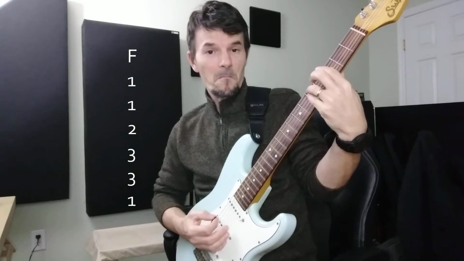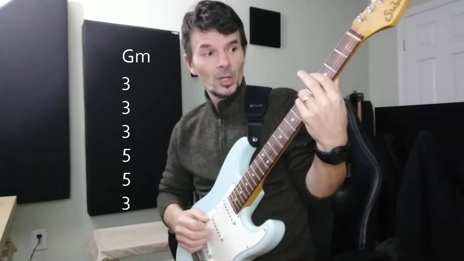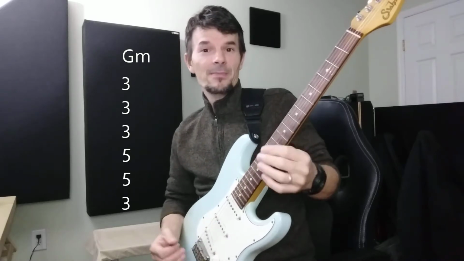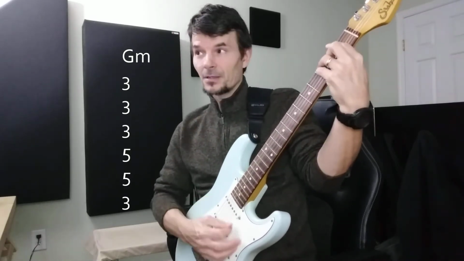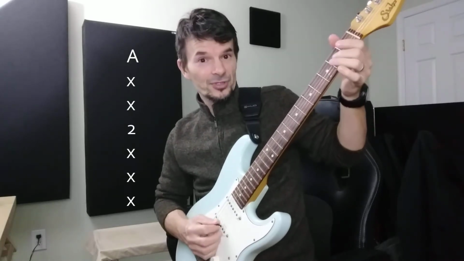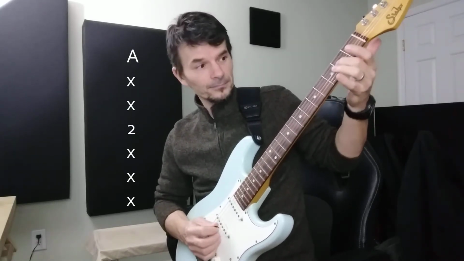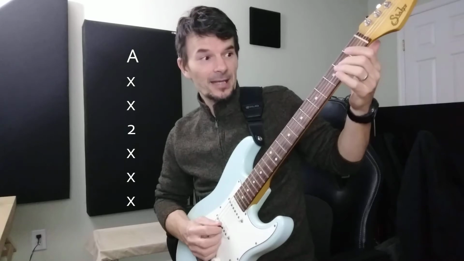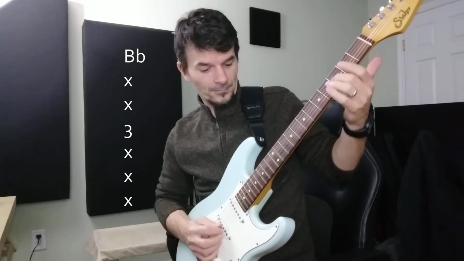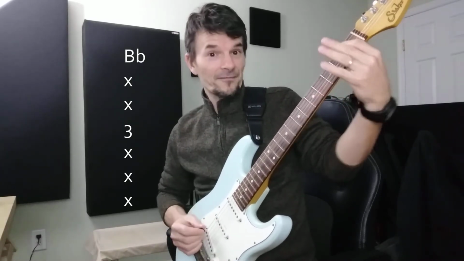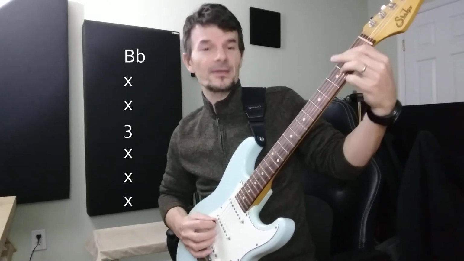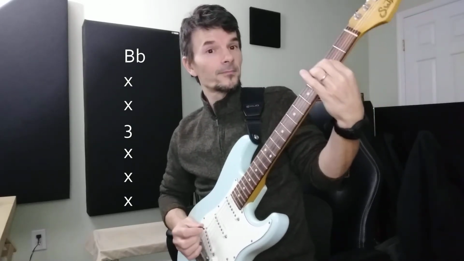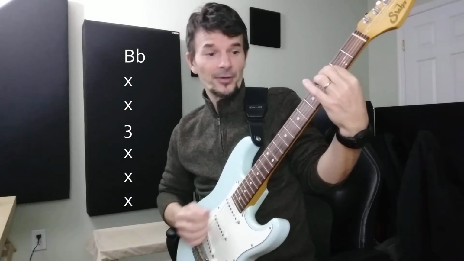So we have F major, then G minor. Now, why is this minor? Because what came after the A note? B flat. And F has an A note on the 3rd string. So it's a half step to B flat, but it's a full step from F to G. So when you combine those two strings together, you get this, which is G minor.